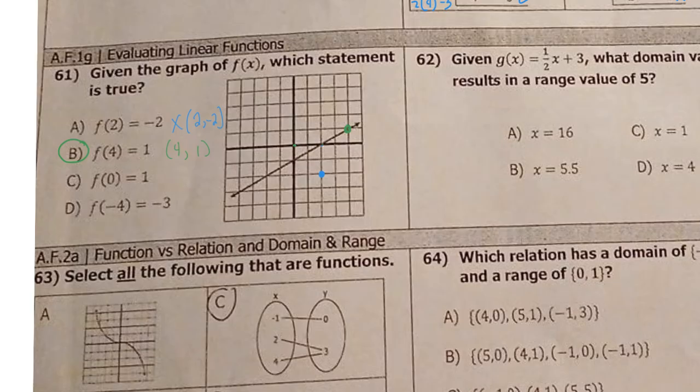If you check the other ones, and I would always check them just in case some of these have more than one answer, let's look at 0, 1. If I don't move any left or right and just go up 1, am I on that line that they've drawn on the graph? No, so that one is not an answer. And then let's look at the last one, -4, -3. That means if I go left 4 and down 3, am I on the graph? I am, so that one is also an answer.